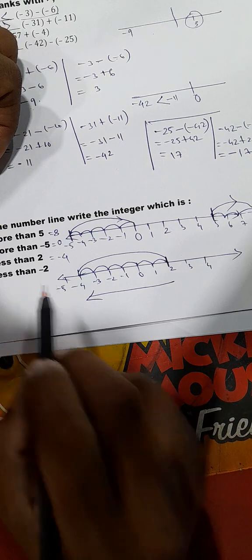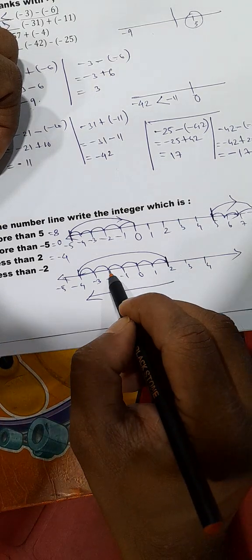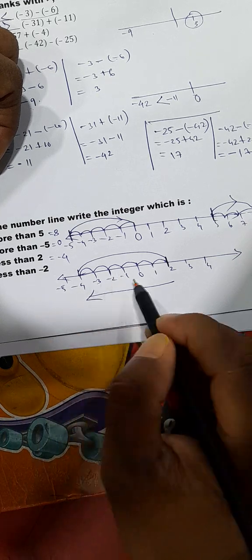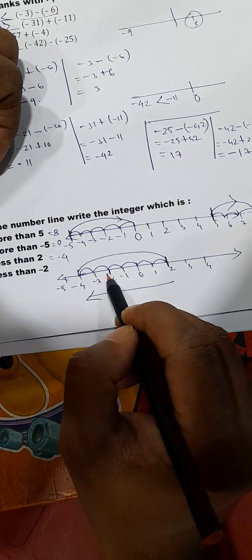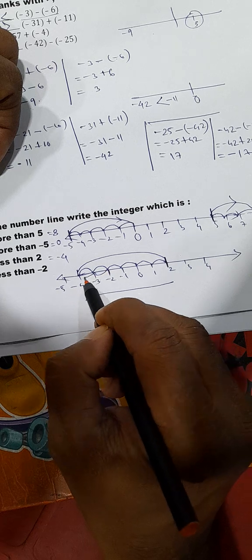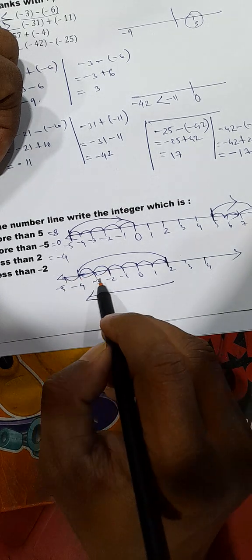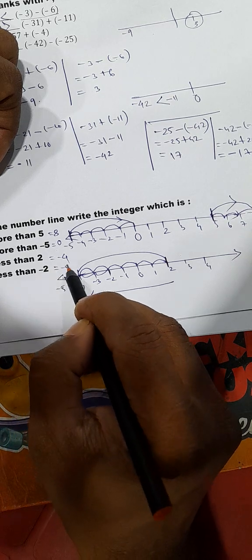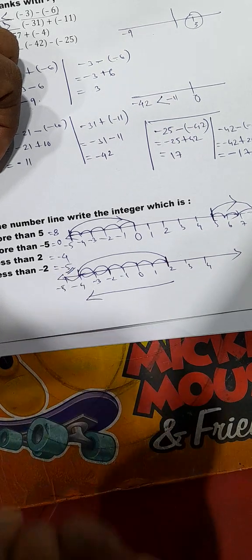3 less than -2. -2 means here. 3 less than -2 means you will be counting again towards the left side, counting by 1: 1, 2, 3. So 3 less than -2 means you arrived at -5. Answer is -5. Right.